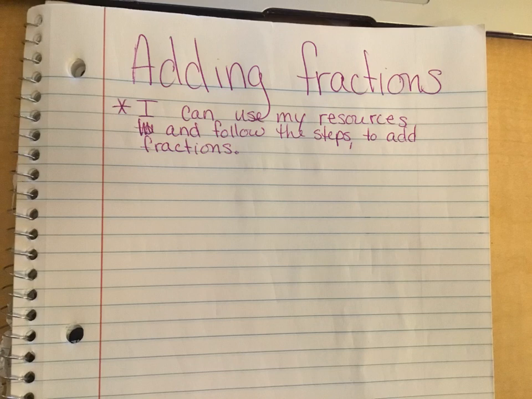So go ahead and get your title on there. Go ahead and get your I can statement. I'm going to have you write out the steps for doing this because there's quite a few of them. But every single time that you're adding fractions, I want you to come back to these steps. These steps are really, really important. If you don't do all of the steps, then you're going to end up with something that doesn't make sense.